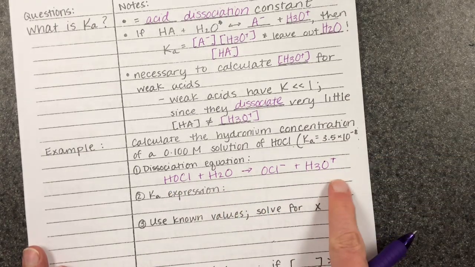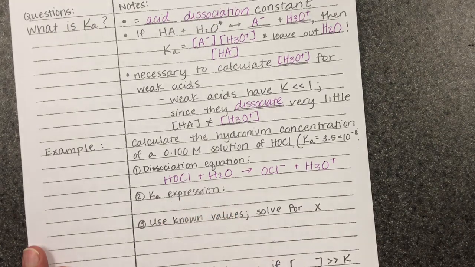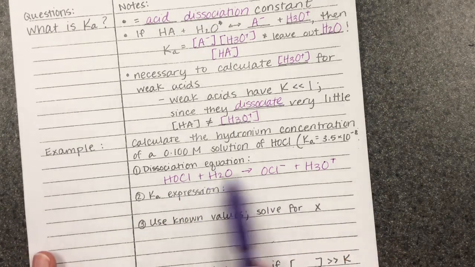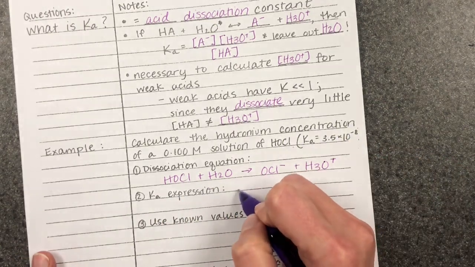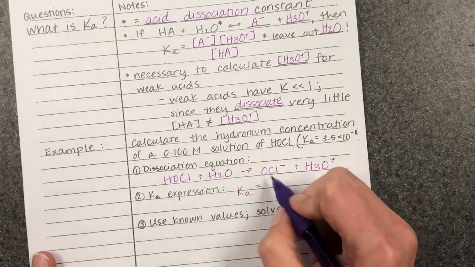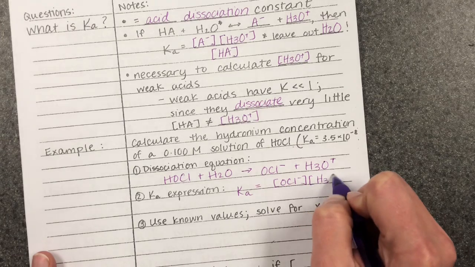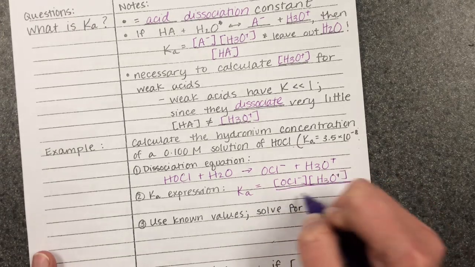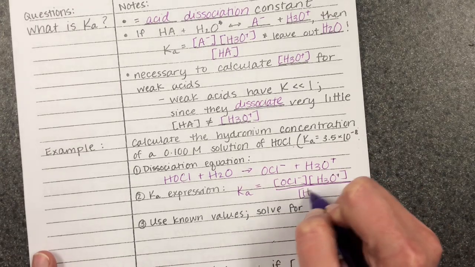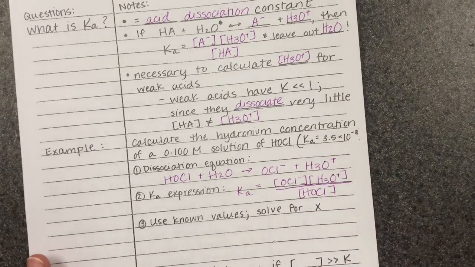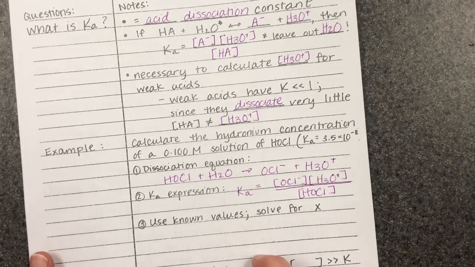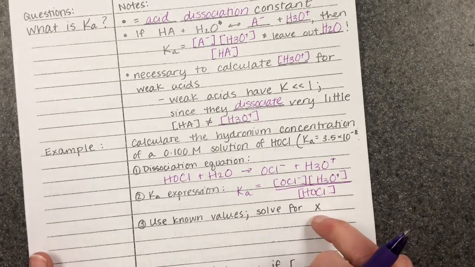Basing my acid dissociation constant expression on this equation, it's going to be my products, so Ka is equal to my products, OCl minus and H3O plus, over the concentration of my acid, and I'm going to leave out water.